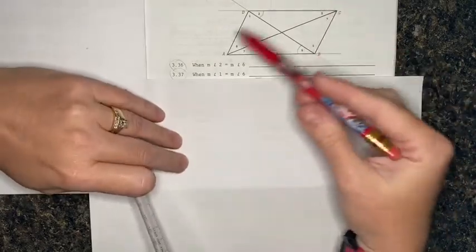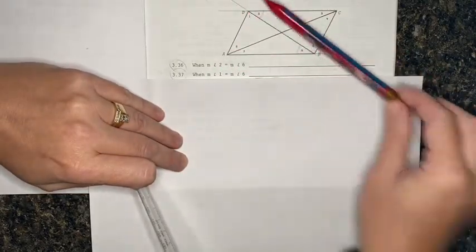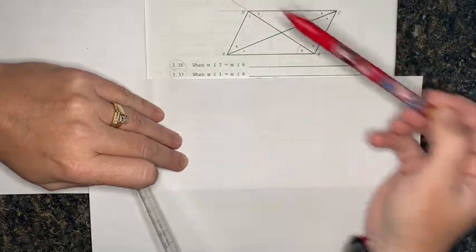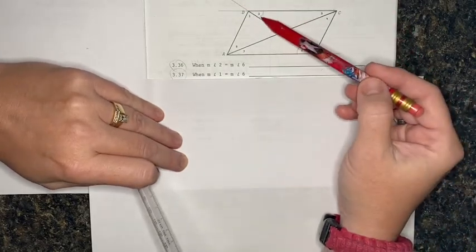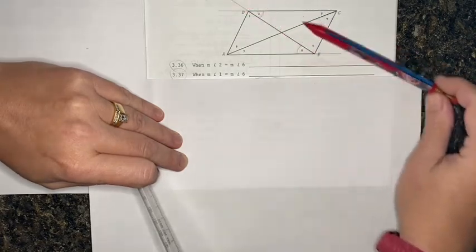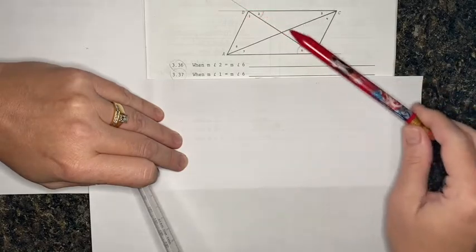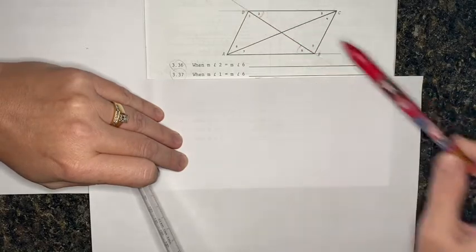So we've got two lines. They're being cut by this transversal, which is DB, right? And when it cuts it, we've got angle 2 equal to angle 6. Well, those are interior angles, and they are on opposite or alternate sides of our transversal.